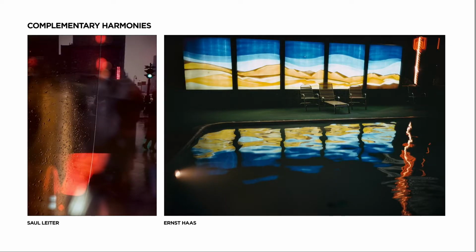Saul Leiter and Ernst Haas once again. So complementary colours. Here we have the reds of what looks to be a reflection, as I mentioned before, very much a trademark for Saul Leiter. We have the reds against the green of the traffic light. It's very subtle, and obviously it's a very warm feeling about the image, but I just love the fact that he's picked up on that green light, just to add the complementary colour to the red.